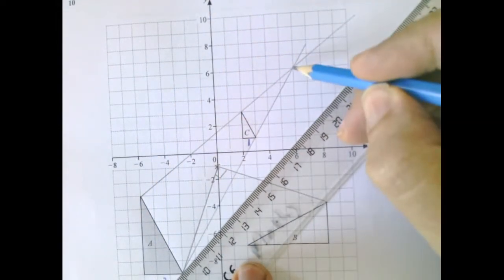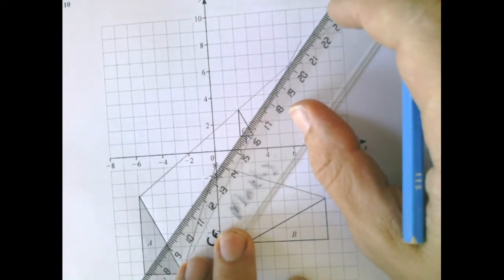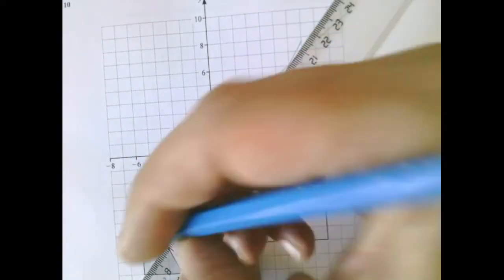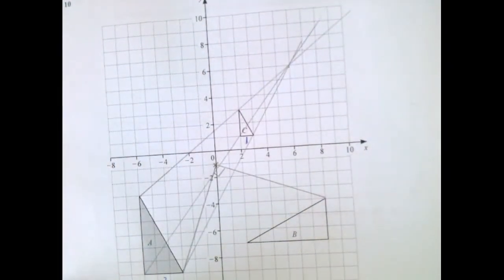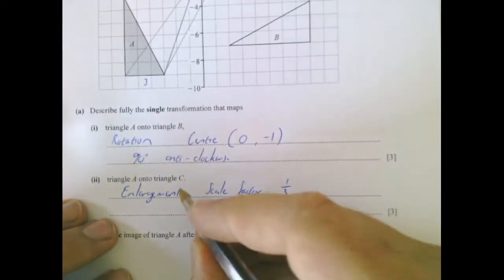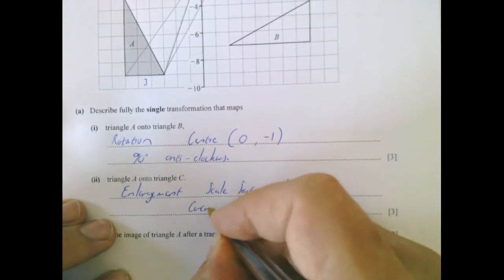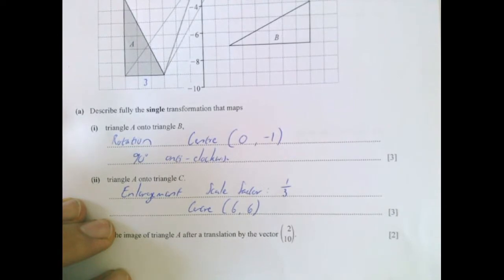And we can then see where they cross, but just to make double sure, let's do the right angle, connect those, and if you do it right, they should all converge in one spot, which gives us our center of enlargement over there, which is 6, 6. So again, we can just write center 6, 6, and I get my third mark.